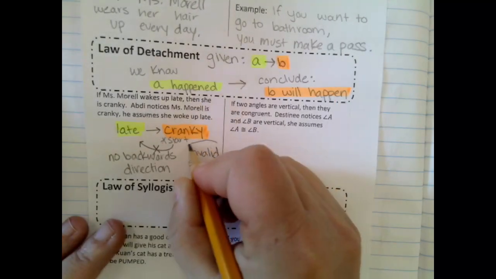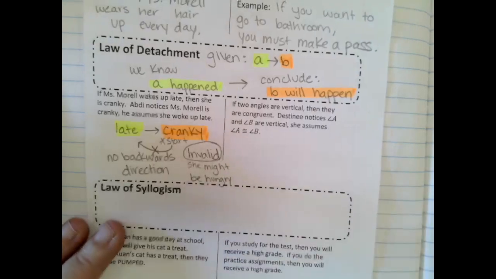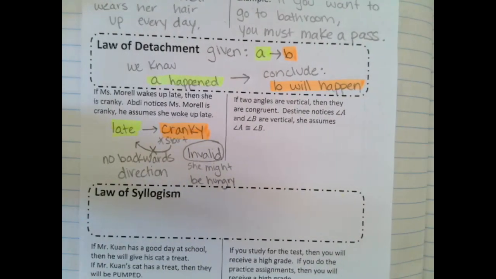But our big thing there is going to say that it's invalid. That would be our answer for that one. It's invalid.